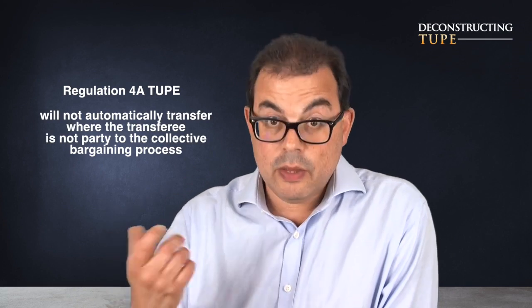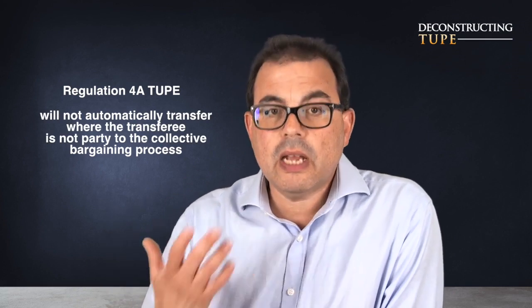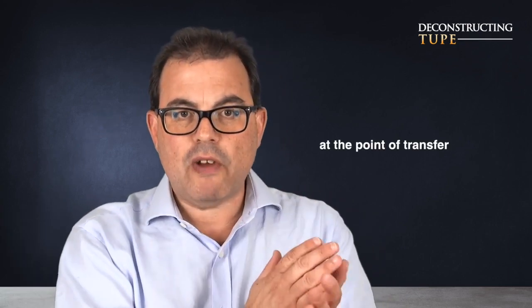the transferee, the new employer, is not party to the collective bargaining process, the negotiations between an employer and a trade union. The collective terms which transfer are only those that apply at the point of the transfer. So if employees transfer from a local authority to a private contractor, any collectively agreed terms between the local authority and the trade union made before the transfer are binding, but any collectively agreed terms between the local authority and the trade union made after the transfer don't apply to the private contractor.